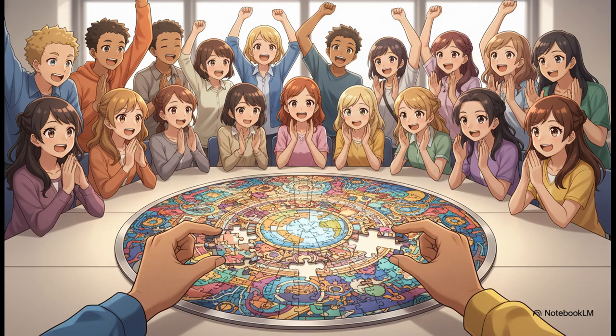Now, for anyone to understand the whole story, the groups absolutely have to talk to each other. They've got to share what they know to piece it all together. It's this dependency that really gets them collaborating and working things out.